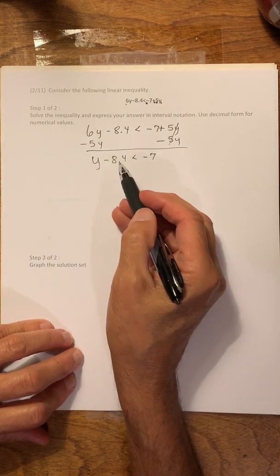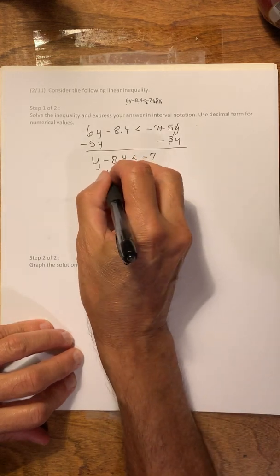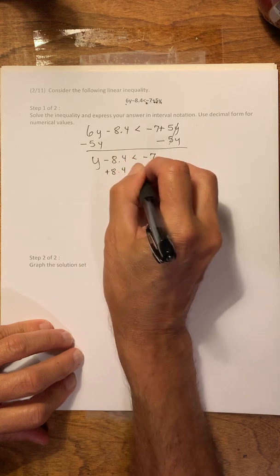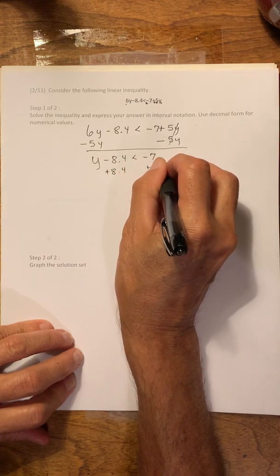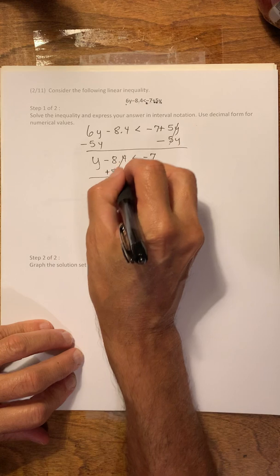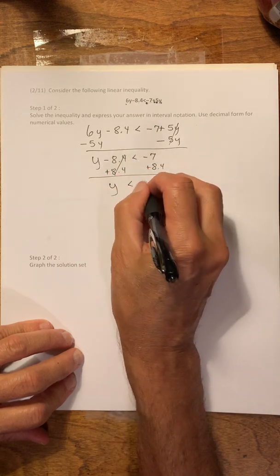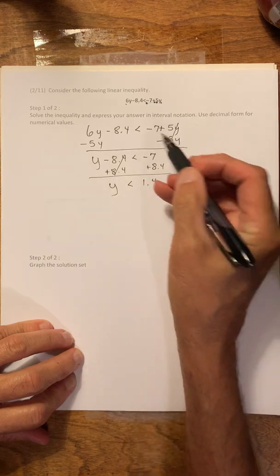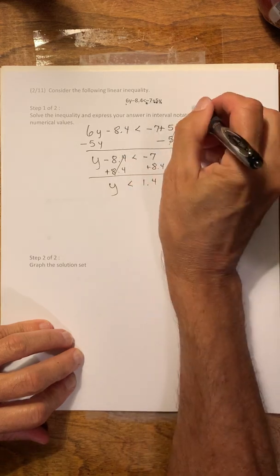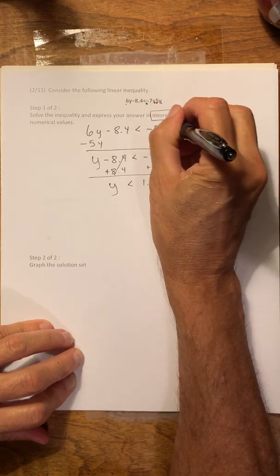This is my y side. I don't need a negative 8.4, so add 8.4. Y is less than, this turns out to be 1.4. Express in interval notation.